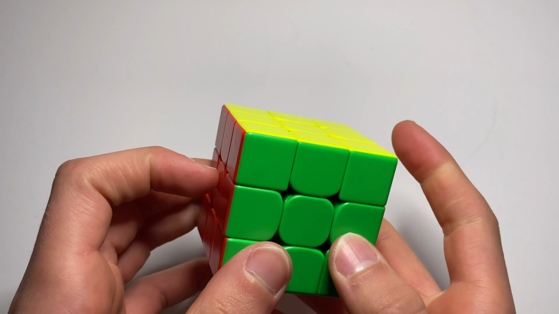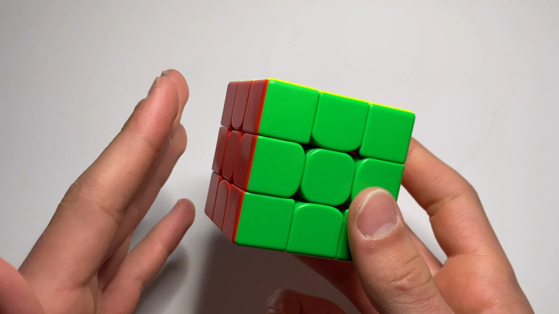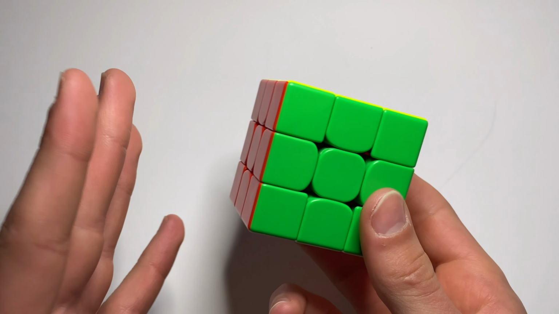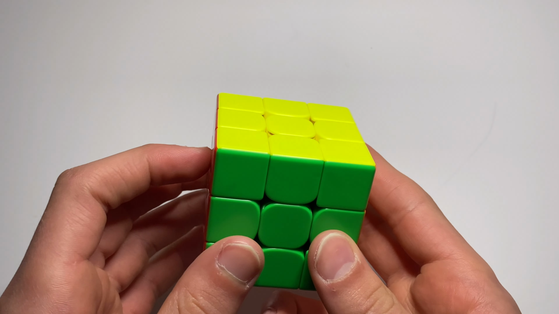Now there are 21 total PLL algorithms, which I would recommend learning all the PLL algorithms before you learn all the OLL algorithms, so that will be easier for you.